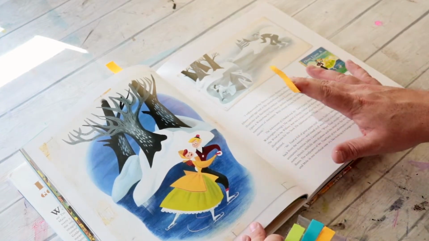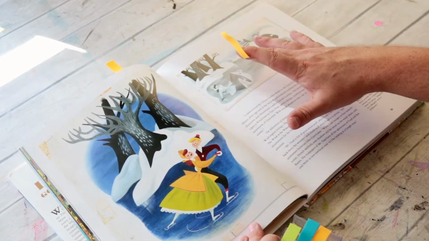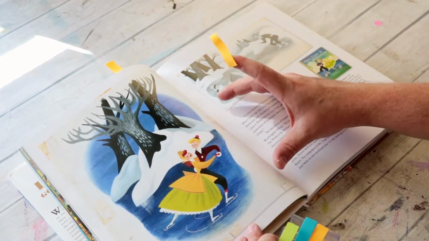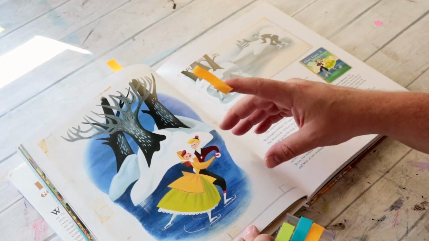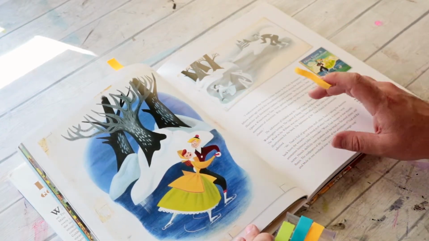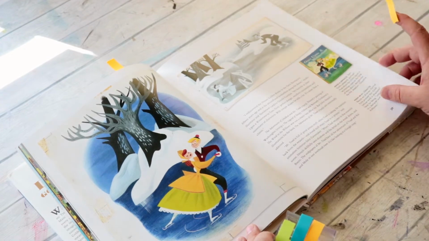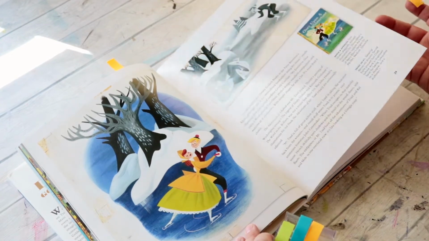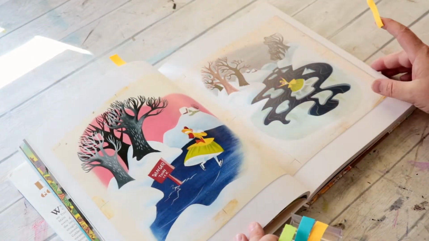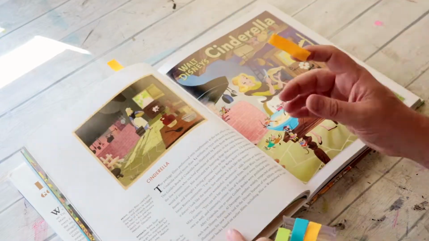This one's a little difficult because this is actually done by Tom Oreb, and he used Mary Blair's concept art to illustrate these, or to paint these with gouache. So I'm really tempted to put a little tab here, but it's not essentially Mary Blair, so I'm going to skip that one, even though I do love these ones.